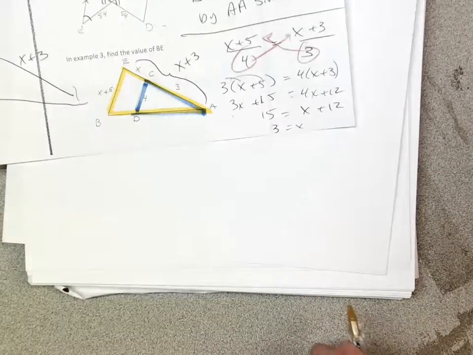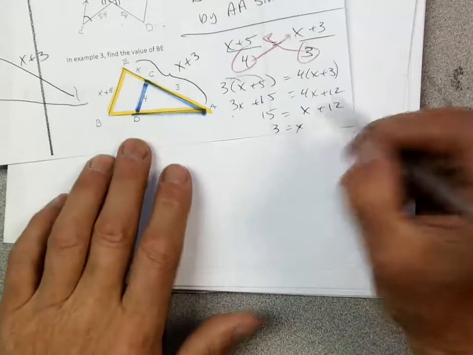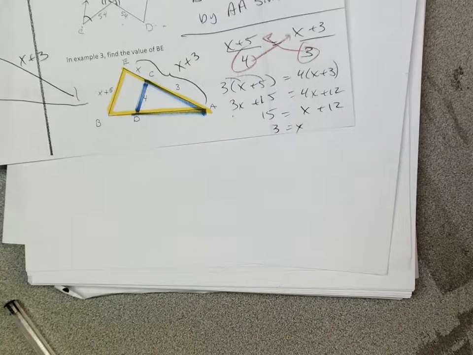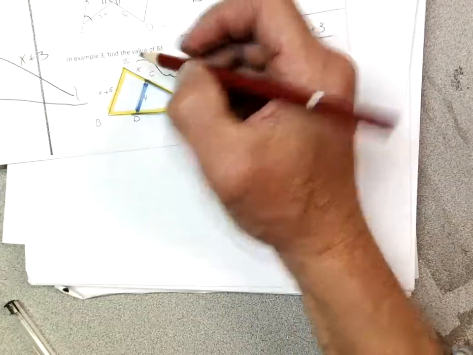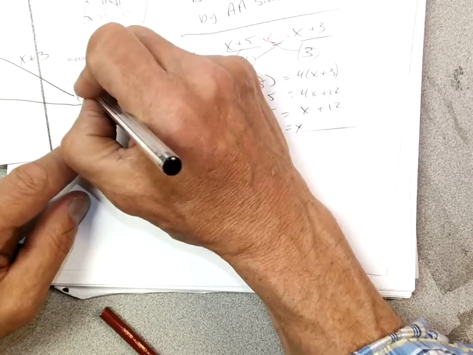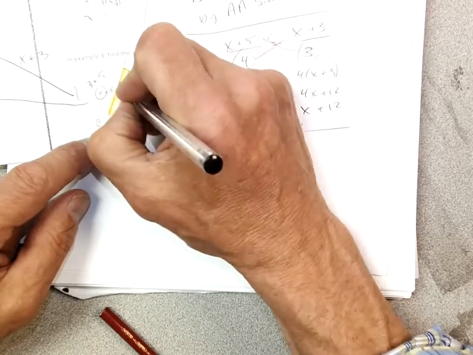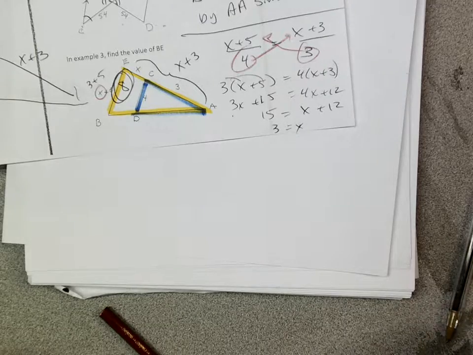How am I doing? I skipped some steps, but we're in geometry. We know how to solve equations, right? So if x is 3, let's plug it in. We need BE. Let's put a 3 right here. So I got 3 plus 5 is 8, and that's my answer. Thumbs up? Okay. All right.